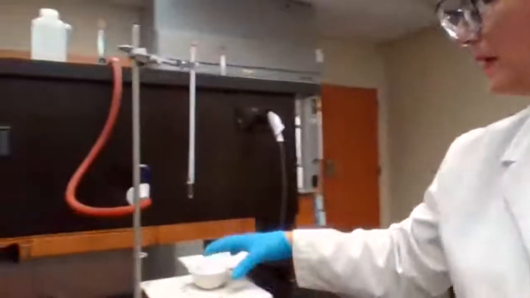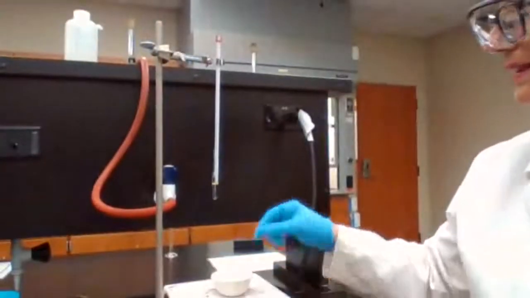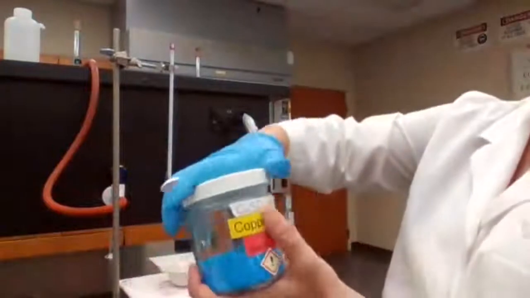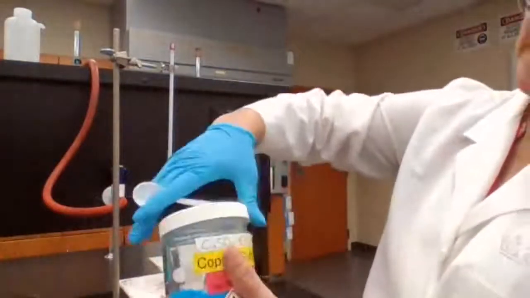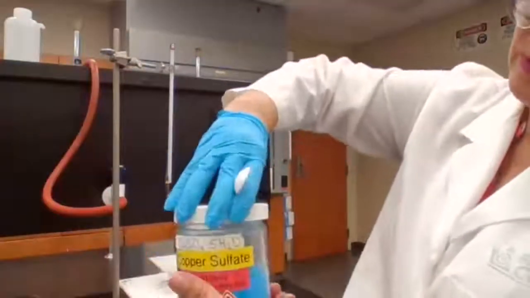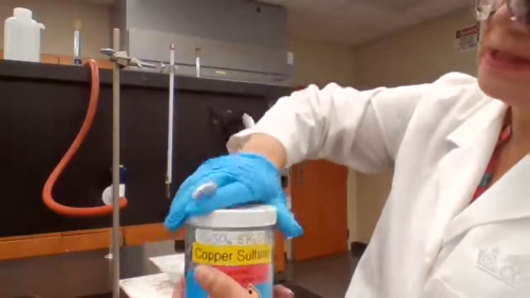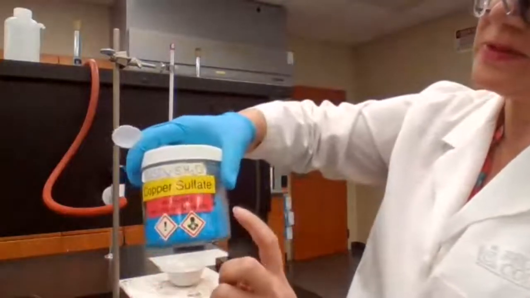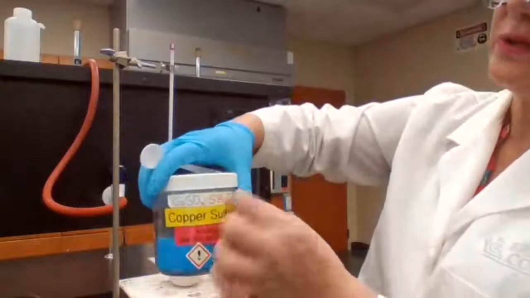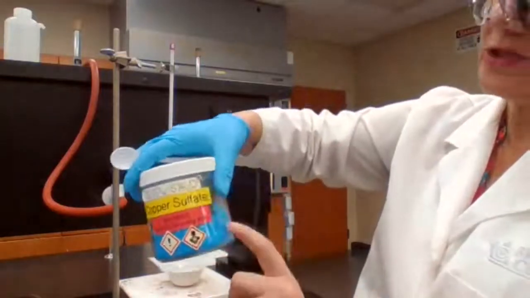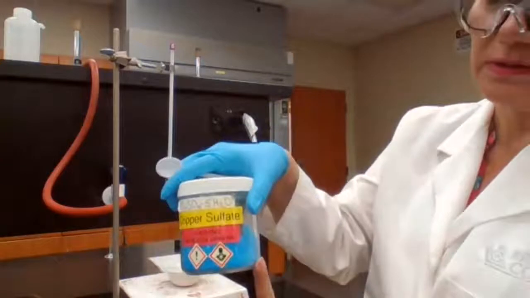Going to place it on a hot plate, heat it up until I see a color change. Copper sulfate pentahydrate means there are water molecules trapped within, or part of the crystalline shape of this substance. So if you remove the water, it should change to a different color.